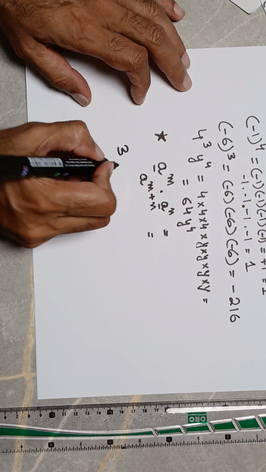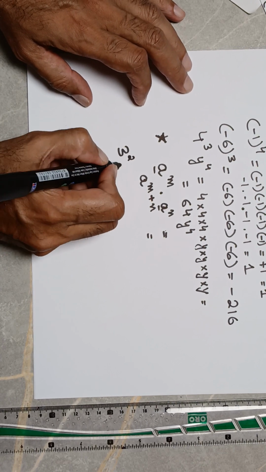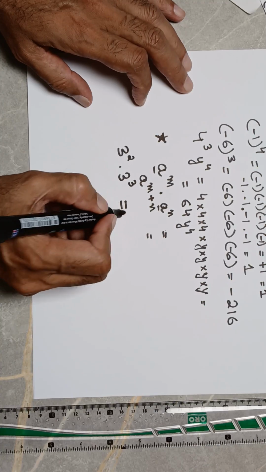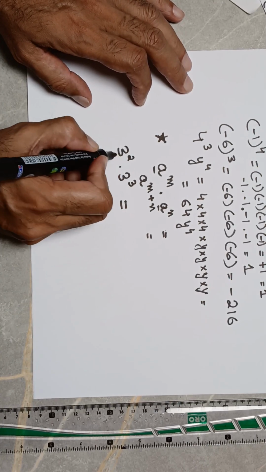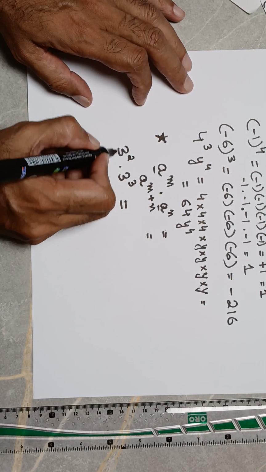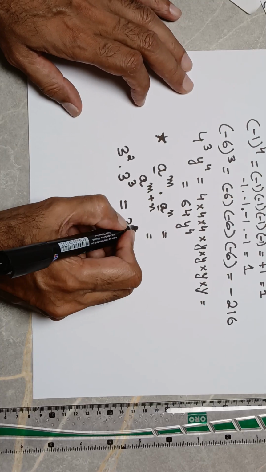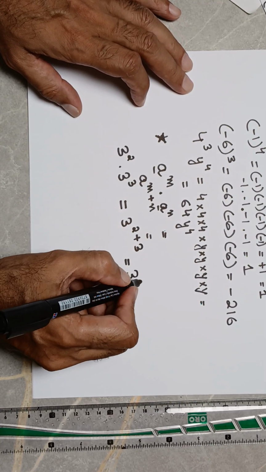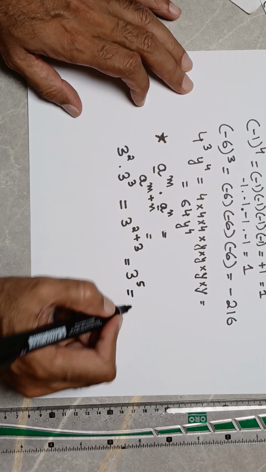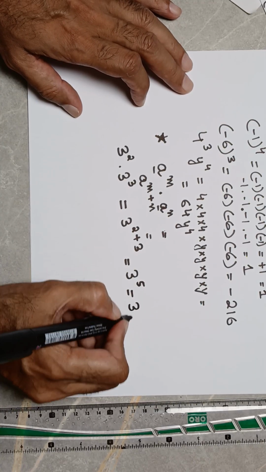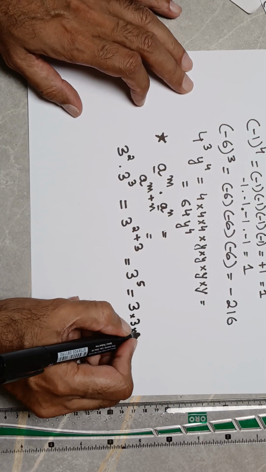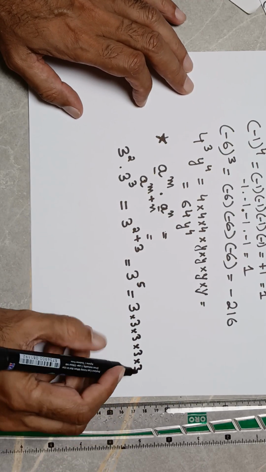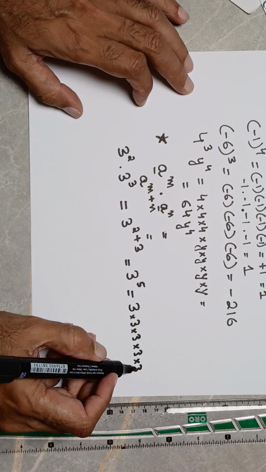If I write something as 3 raised to the power 2 and 3 raised to the power 3, what am I going to do? I am going to add the powers over here. Why? Because the bases are the same over here. So 3 raised to the power 2 plus 3. That means 3 raised to the power 5. Now you can write it as 3 multiplied by 3 multiplied by 3 multiplied by 3 and multiplied by 3, and you can easily calculate the answer over here.